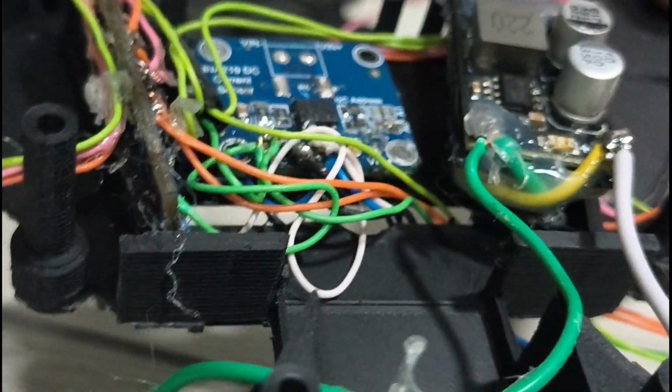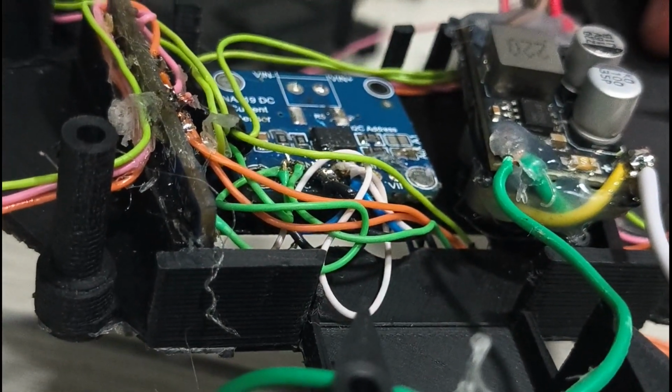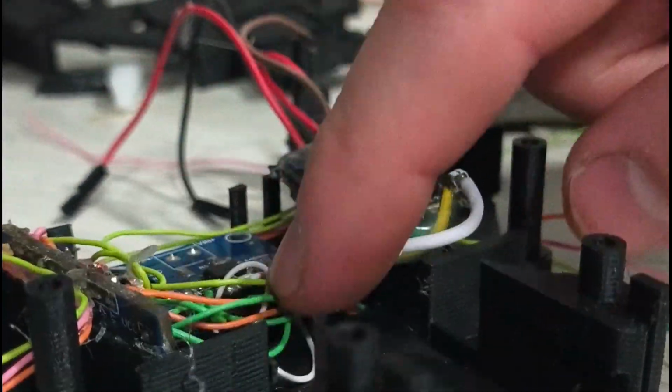Once you snake the 7.4 volt wires out of the back so you can connect it to the battery system, you're pretty much done. You have a mid-frame of a PYSAPIEN.